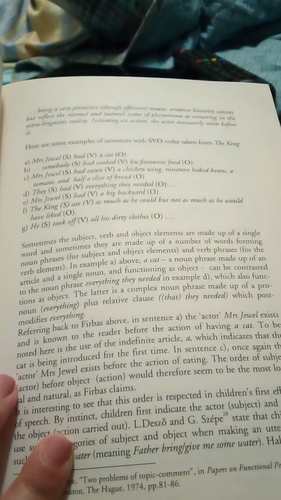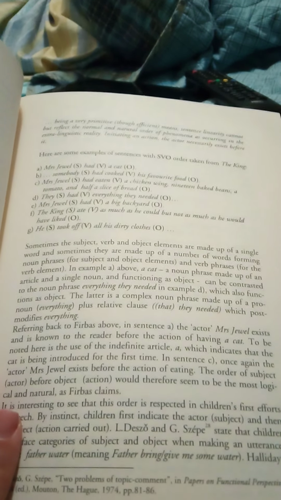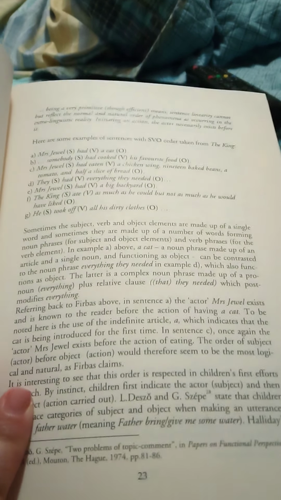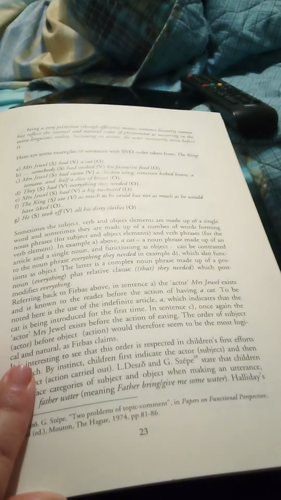Referring back to the examples above, in sentence A, the actor Mrs. Jewell exists and is known to the reader before the action of having a cat. To be noted is the use of the indefinite article a, which indicates that the cat is being introduced for the first time.